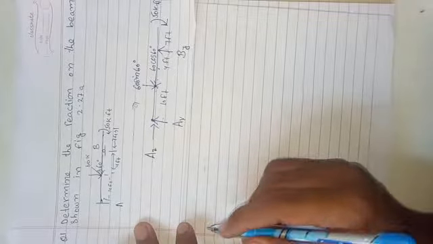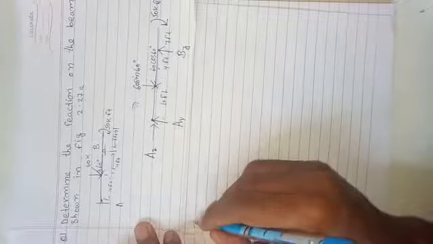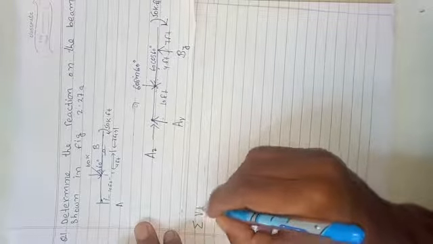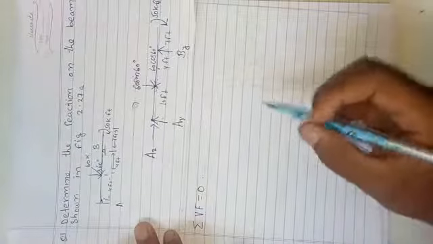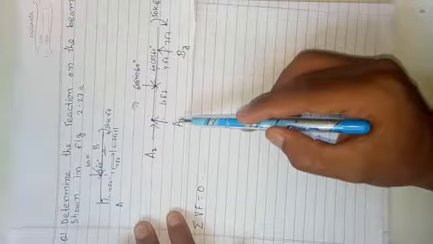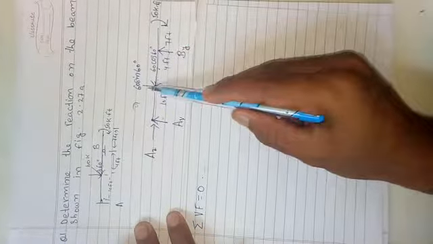Now let me find these unknowns. We can find them easily with the help of these equilibrium equations. The first equation says that summation of vertical forces equals 0. Let me apply this equation first. What are the vertical forces? Here are one vertical force, two vertical forces, and three vertical forces.